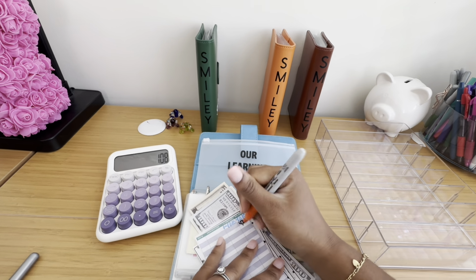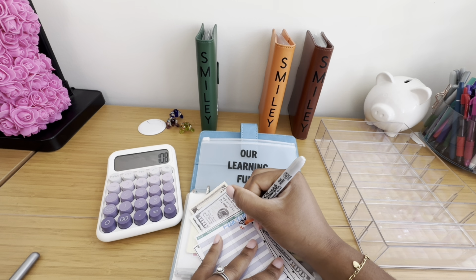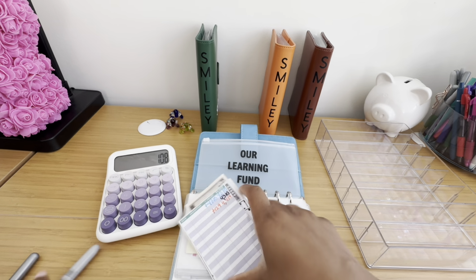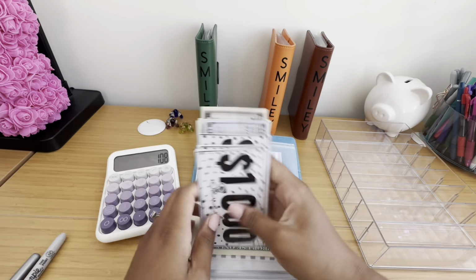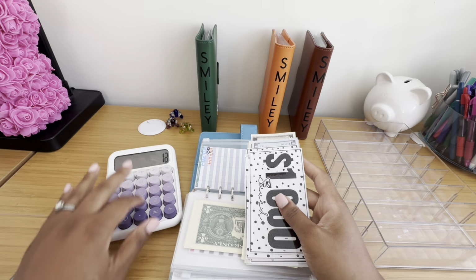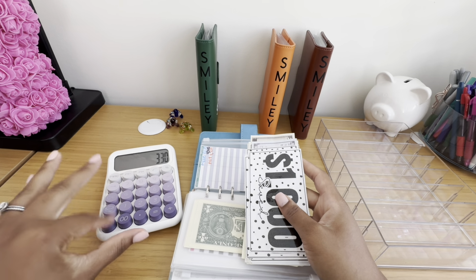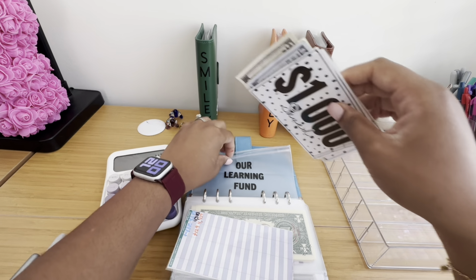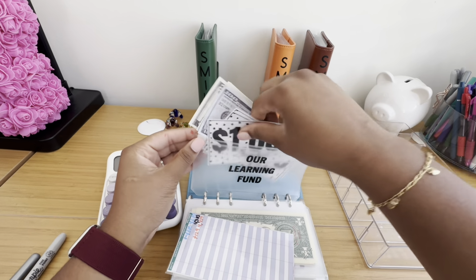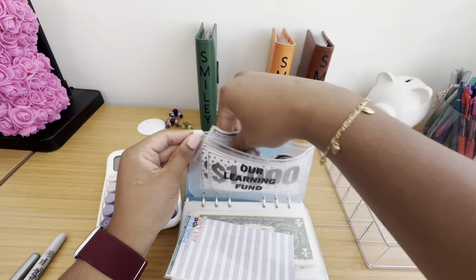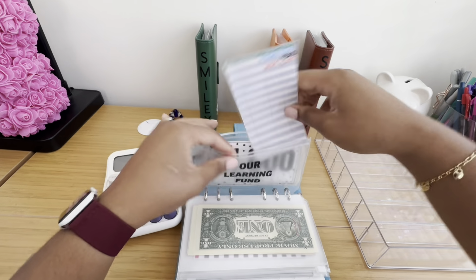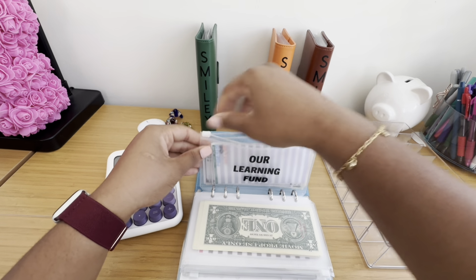So 439, 4,439, and we added 129. Let me just do my math while that's drying. 129 plus 310 is 439. So that is right. So let's add this in, add this, and here we go.